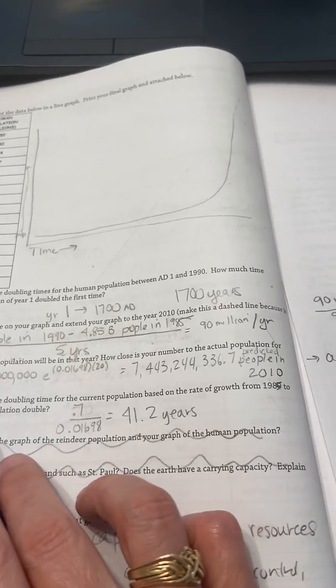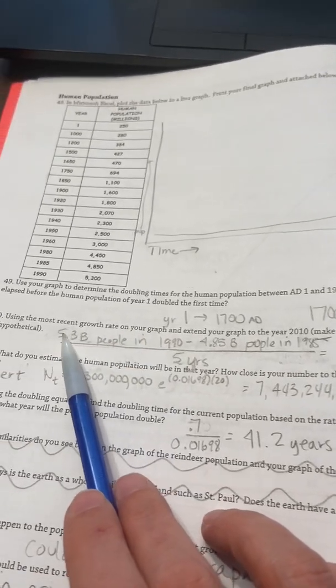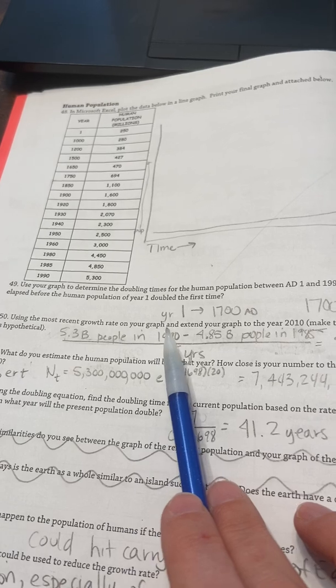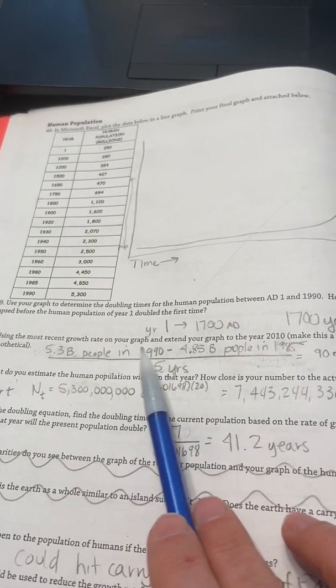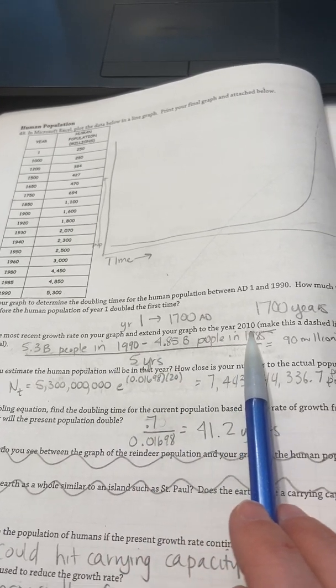Okay, here, using the most recent growth rate, and on your graph, extend your graph to the year 2010.